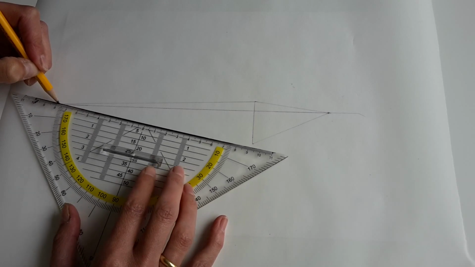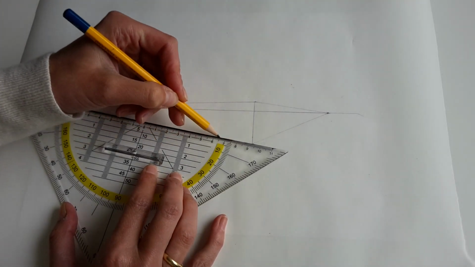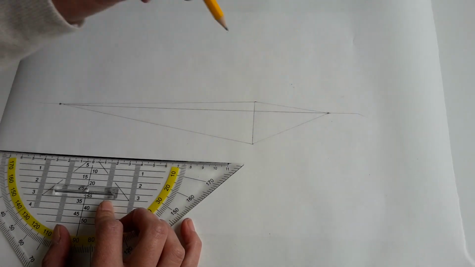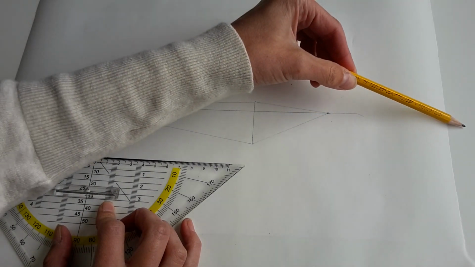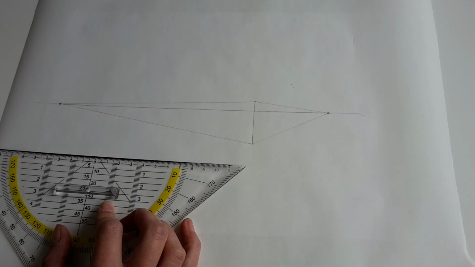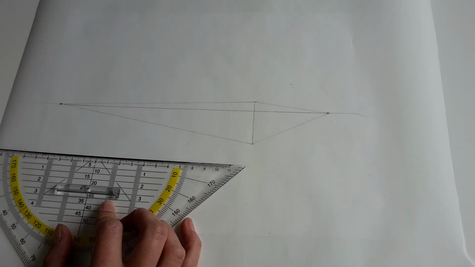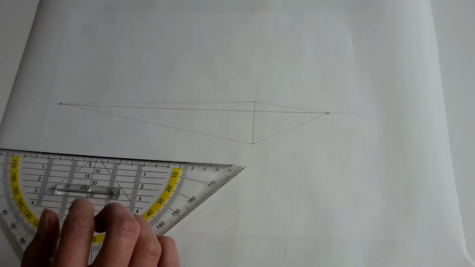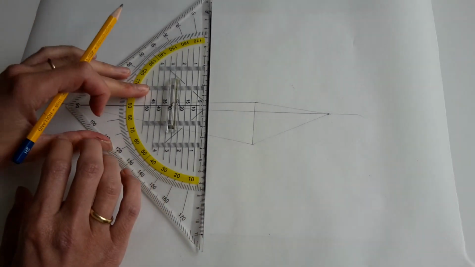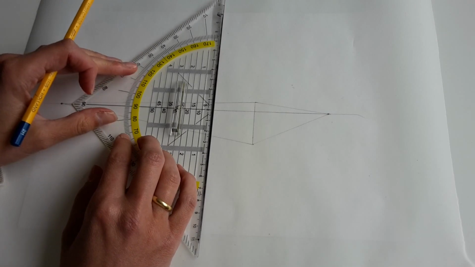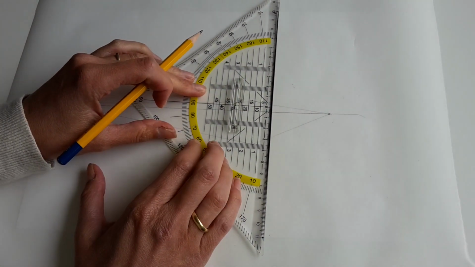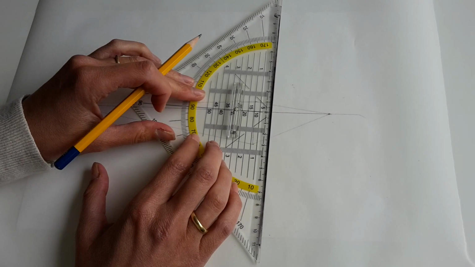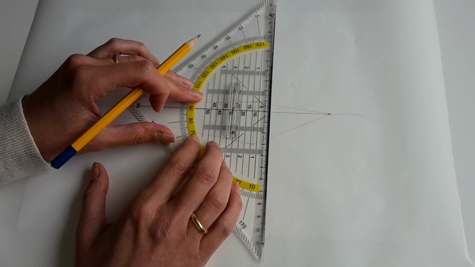Now in this drawing I placed the points on the horizon on the drawing itself, but you can also choose to place that point farther to the left and right, and then these points will be outside your drawing. You can do that too. So now I'm going to draw another horizontal line over here, and let's say we do one over here.